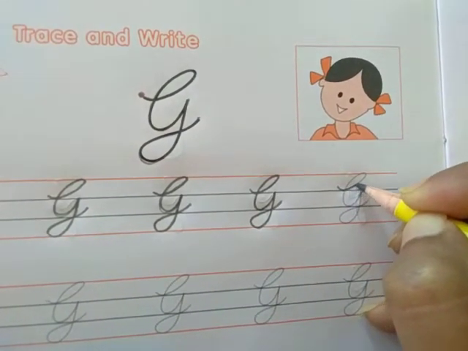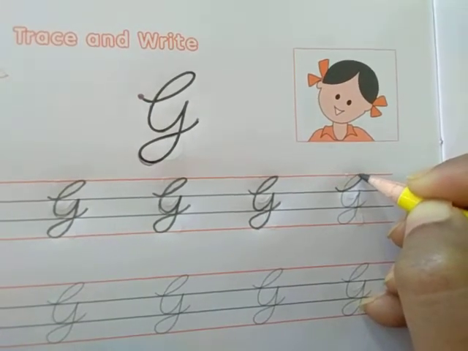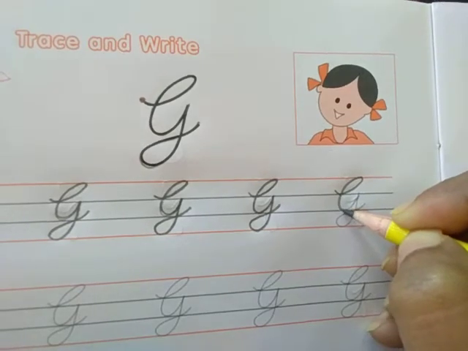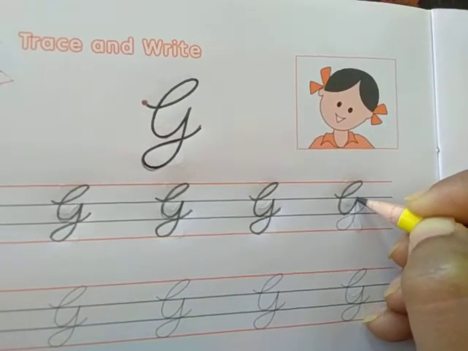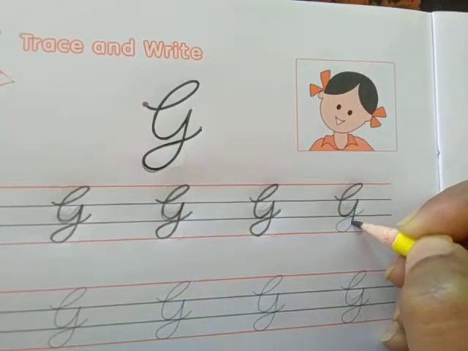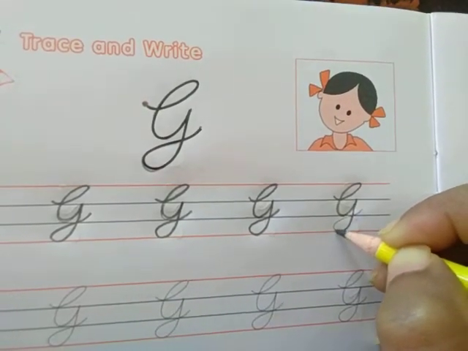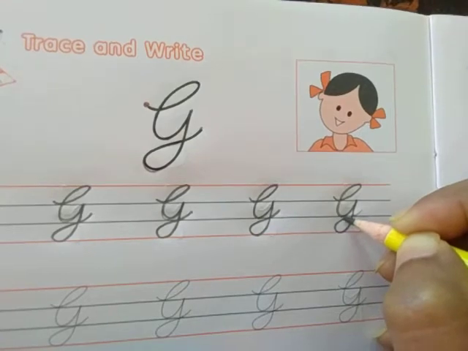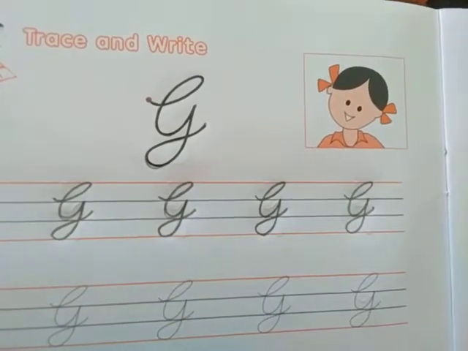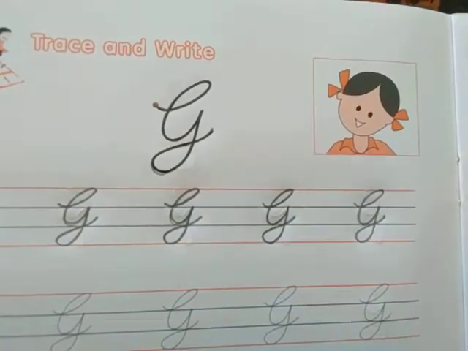Go up to the first line, take a big left curve. Touching the fourth line, you have to go up to the second line. From here, come to the fourth line, bend and cross it, lift it a little up. Here G is completed.